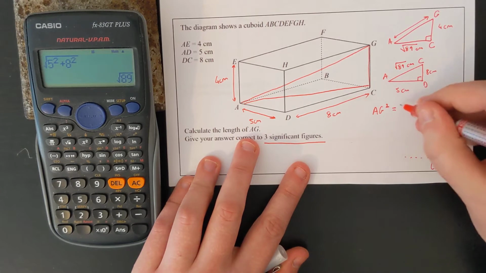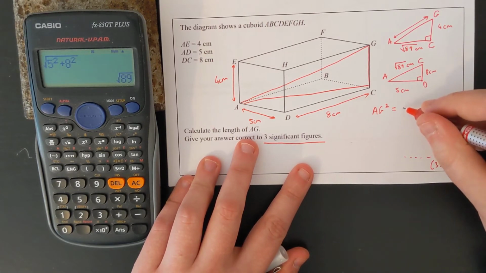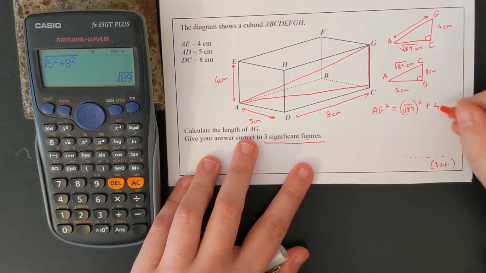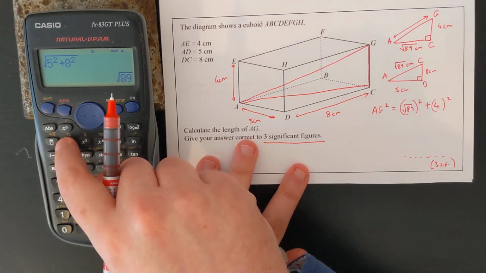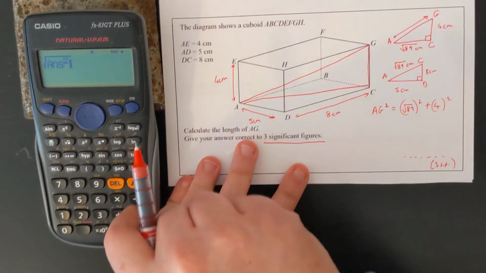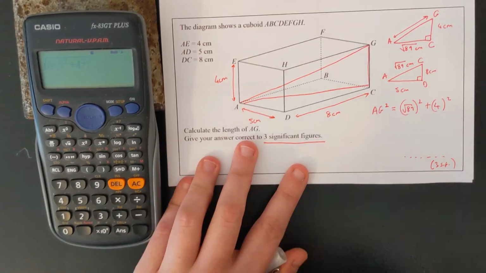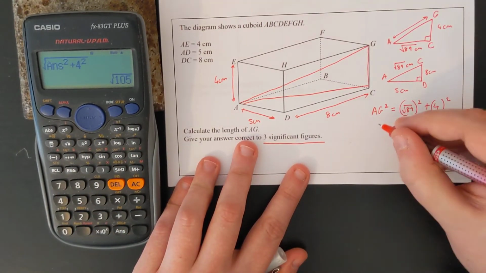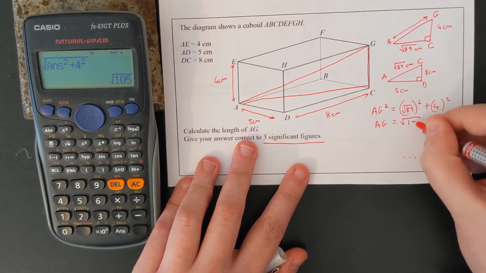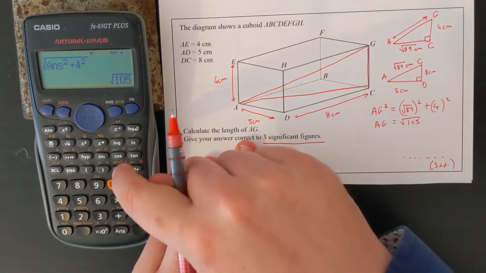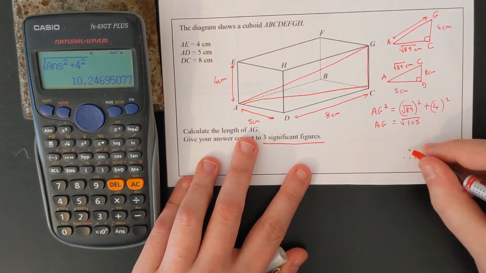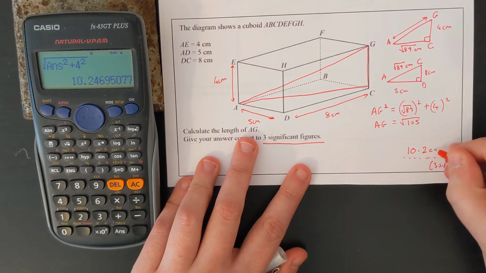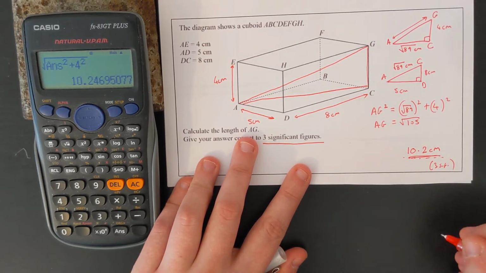Now I can find AG. Pythagoras' theorem: the square of the hypotenuse is equal to the sum of the squares of the other two sides. Root 89 squared plus 4 squared. Typing into my calculator and square rooting both sides, I have root of answer squared plus 4 squared, giving me, for AG, root 105. They want the answer to 3SF. So that's 10.246 and so on, which to 3SF is 10.2 centimetres.